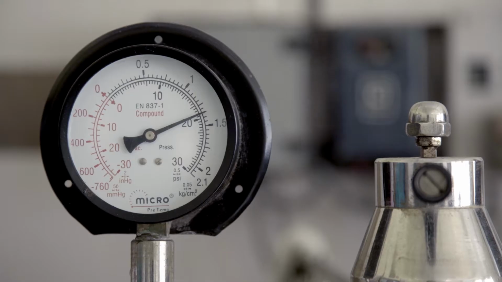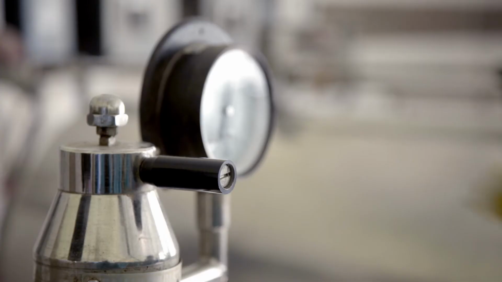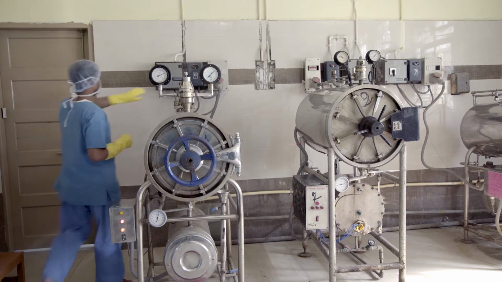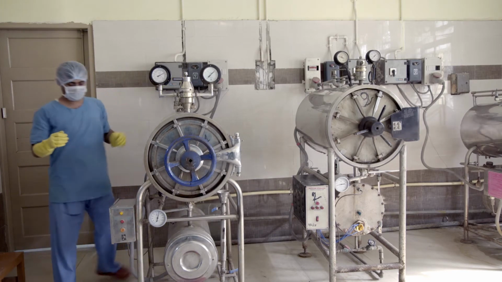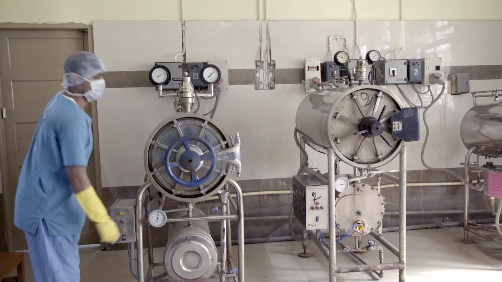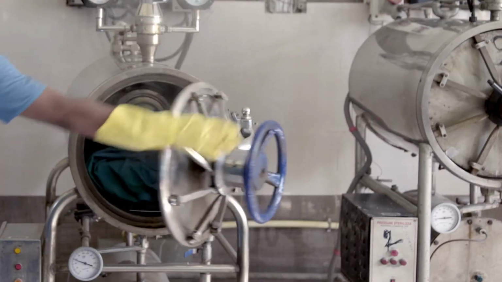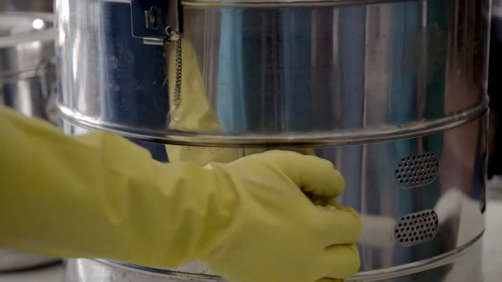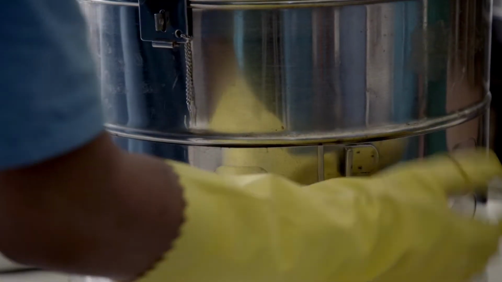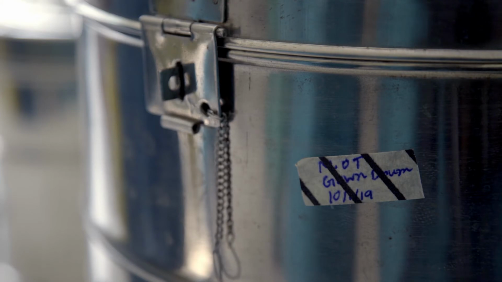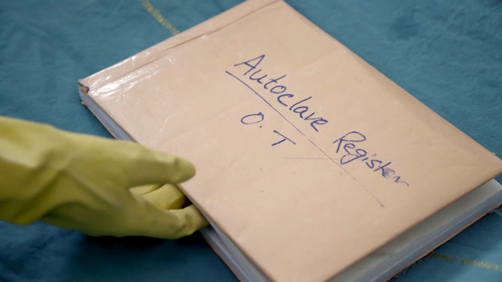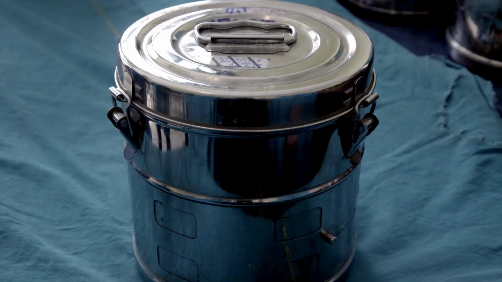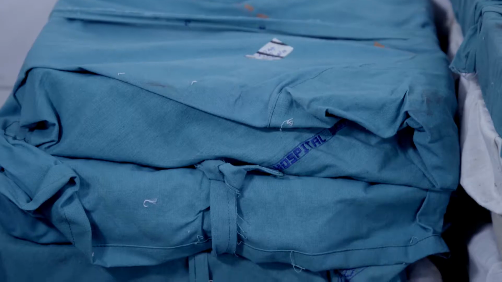Allow the autoclave to cool for 30 minutes before opening it. A detailed record with date and time has to be maintained for every instrument that is sterilized.